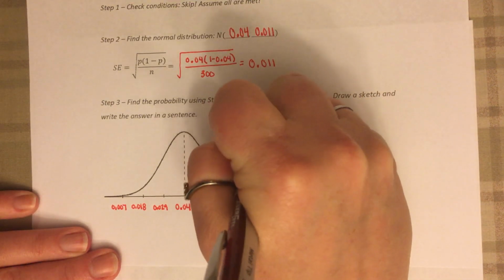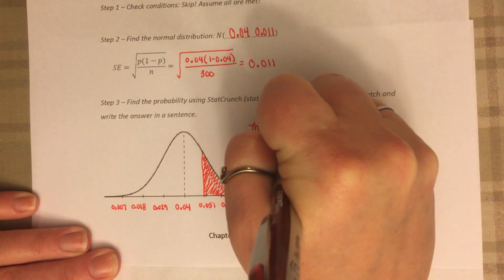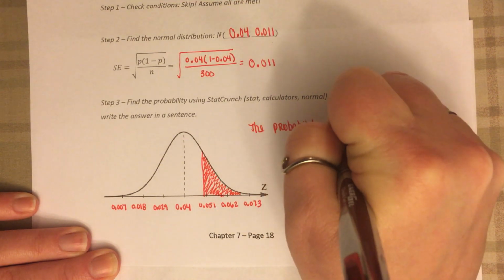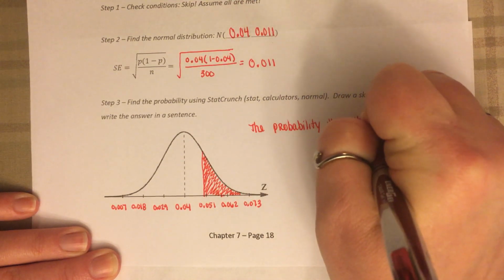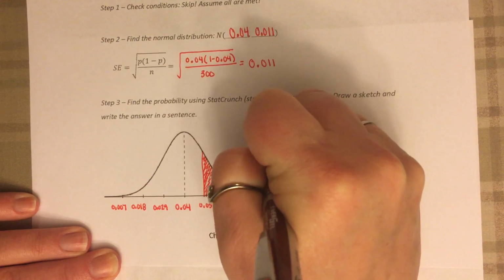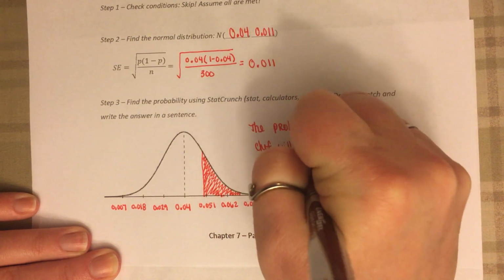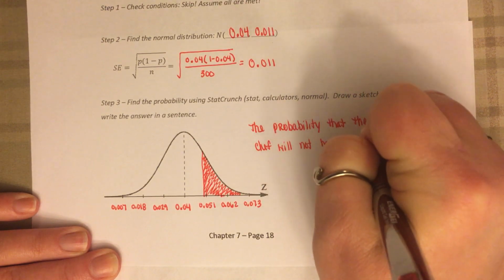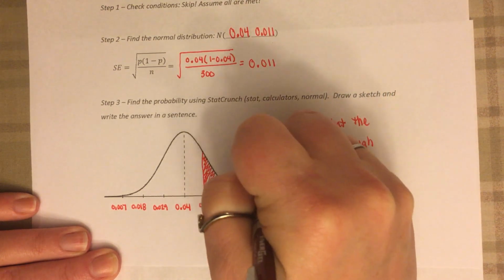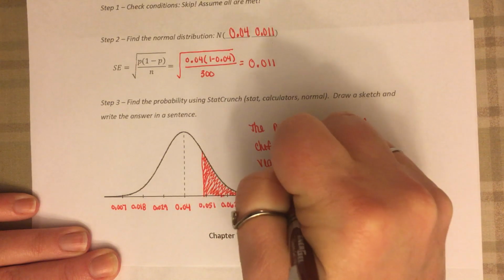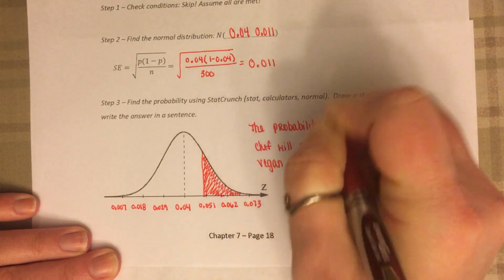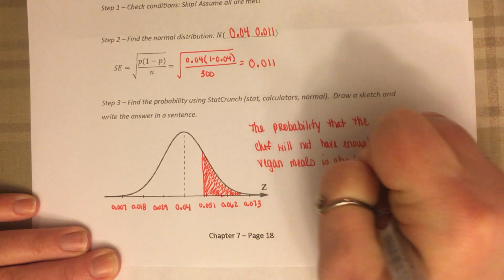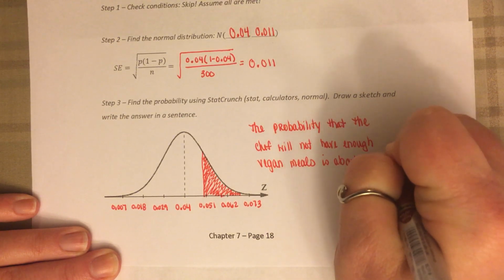So we're going to say the probability that the chef will not have enough vegan meals is about 18.2%.